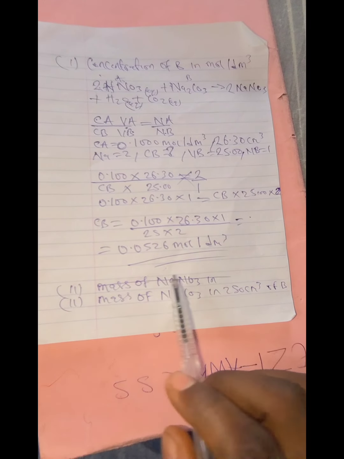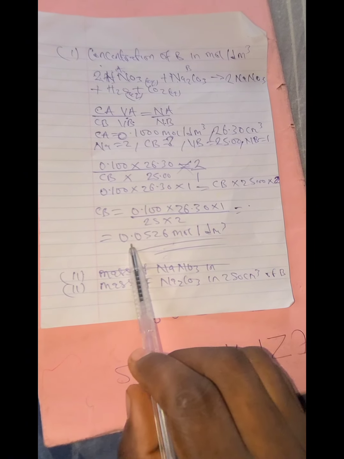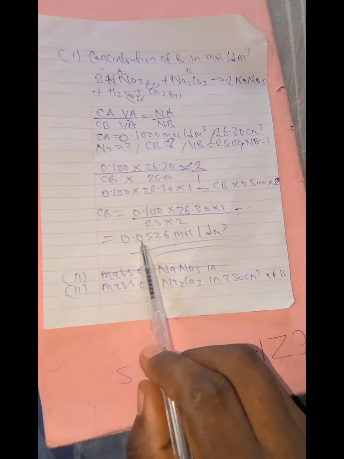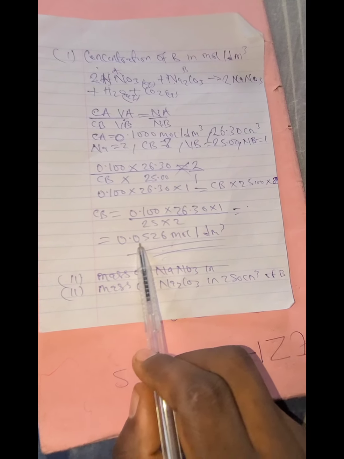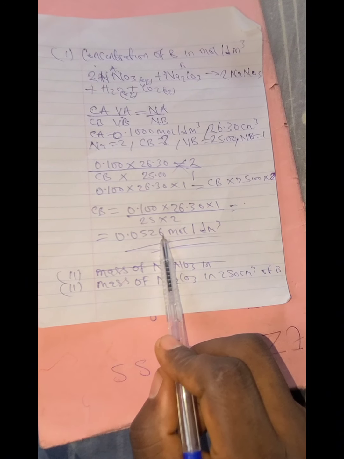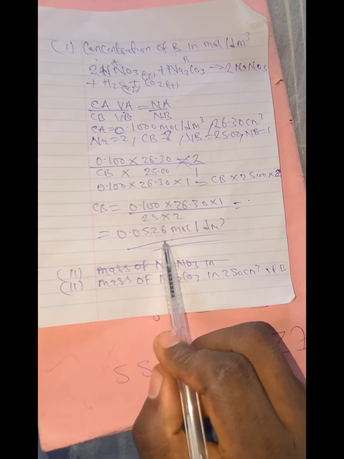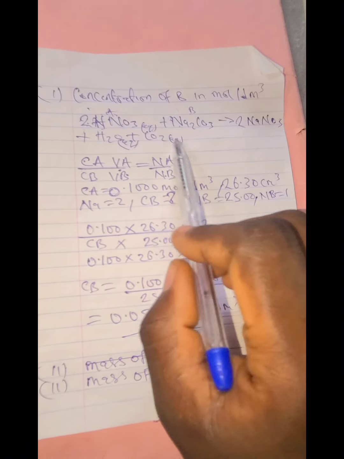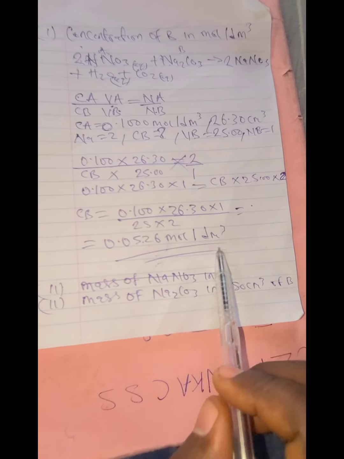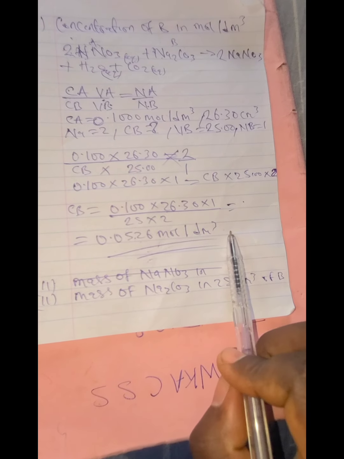Okay, so this particular question is simple. You don't need to panic. Remember, we have our Na2CO3, that's our sodium carbonate, in mole per dm cube. In mole, we have it as 0.0526. Remember, our B is this. Our B is the sodium carbonate, because I told you the sodium nitrate doesn't react. So if you look at the equation, this is our B. So we have it in mole. So let's convert it to what? To mass, in gram per dm cube.